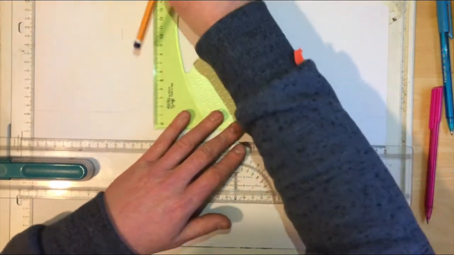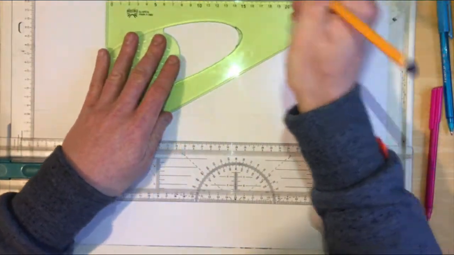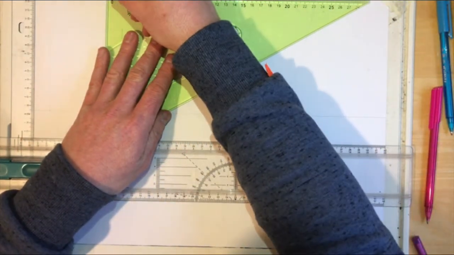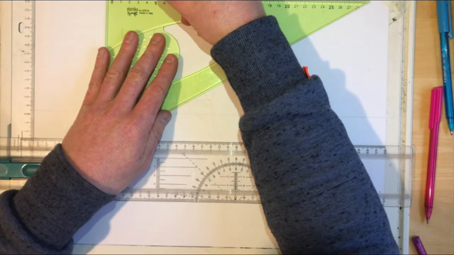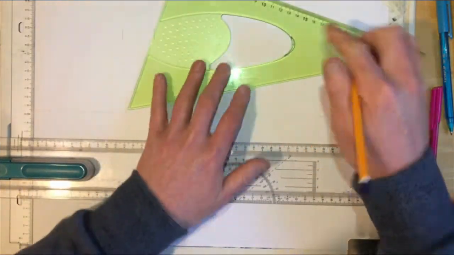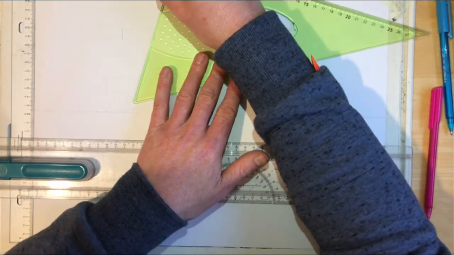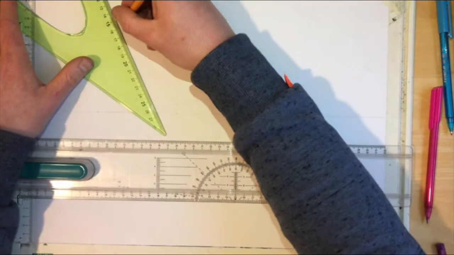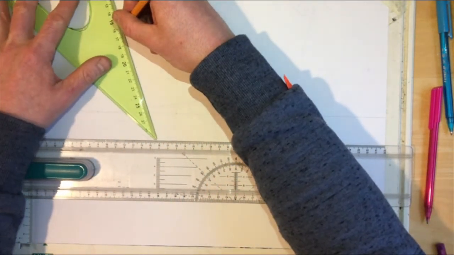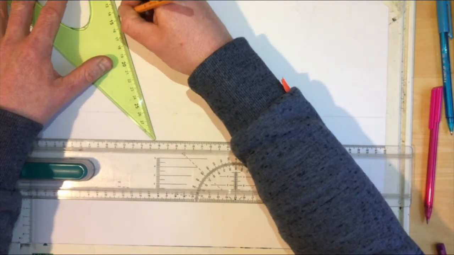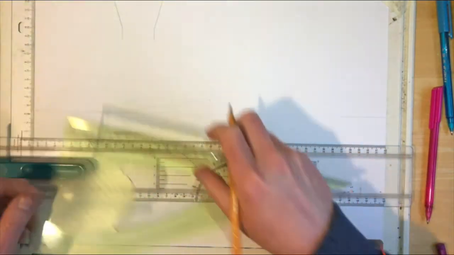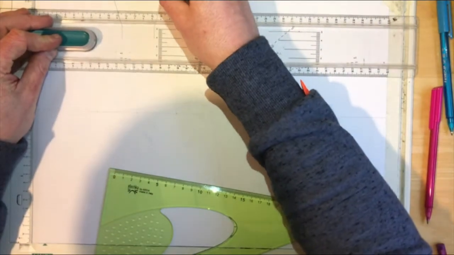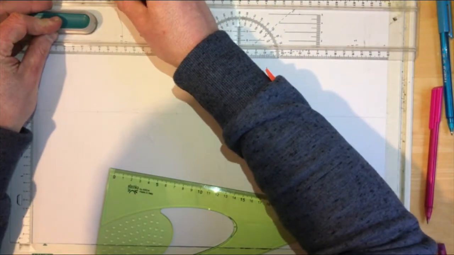And then on top we have radius 30. Join them back. Just heavy that in on top, to make it easier for you to see.